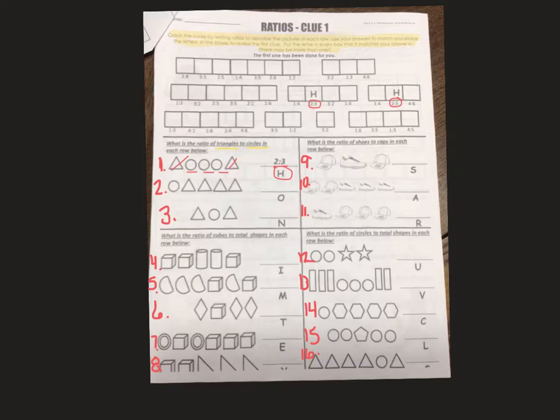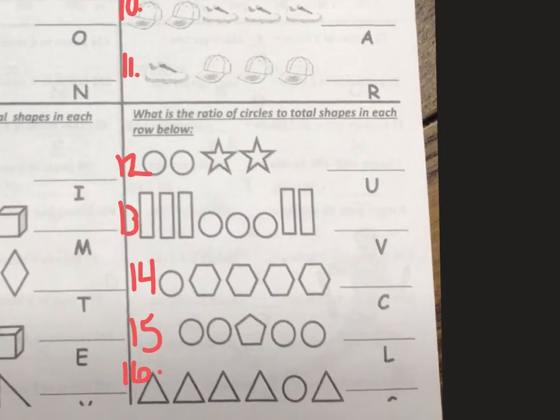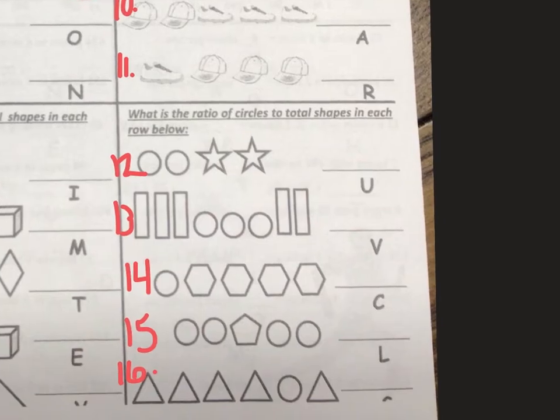Okay, so now I want to look at number 12 in that last section. For this one, it says, what is the ratio of circles to total shapes? Now remember when you do that, total means you have to add every single thing in your list together. So if I look at this example, there's 2 circles, so that's going to be my first number, and I'm going to use the colon. Remember, you can write these as a fraction, but in the clue they used a colon, so I'm using a colon. And then the total shapes, 1, 2, 3, 4.